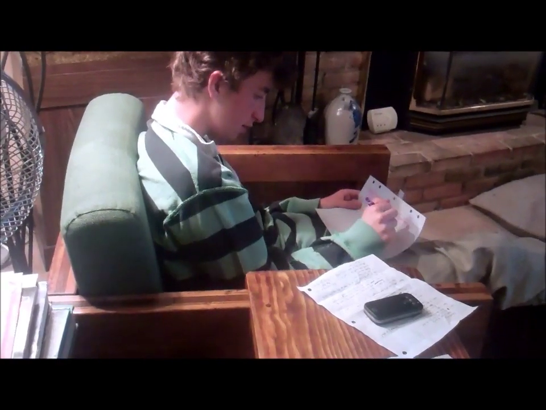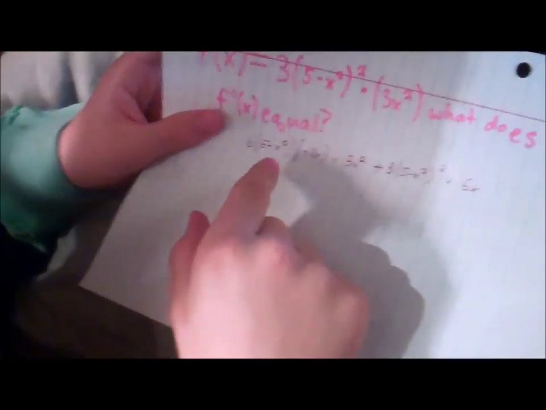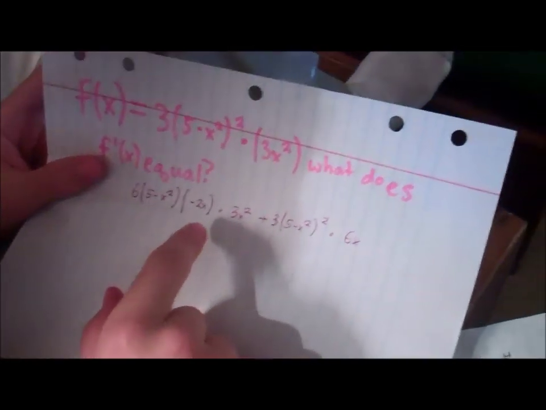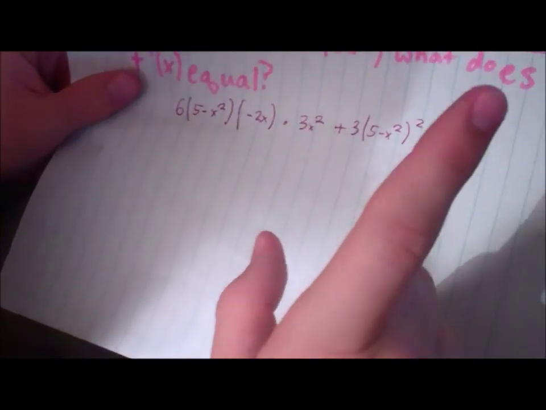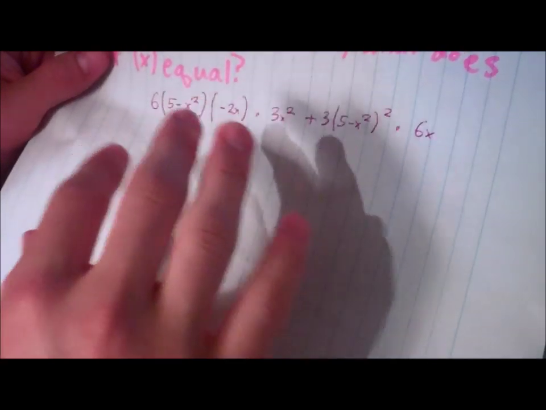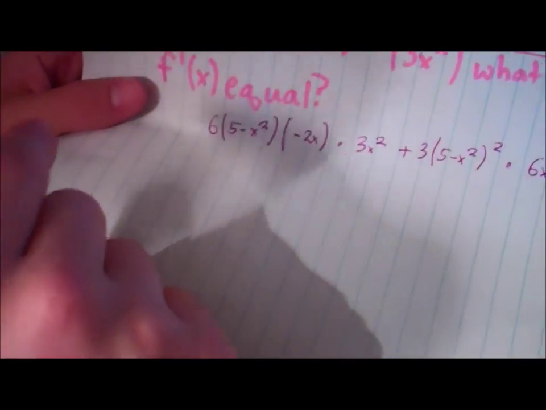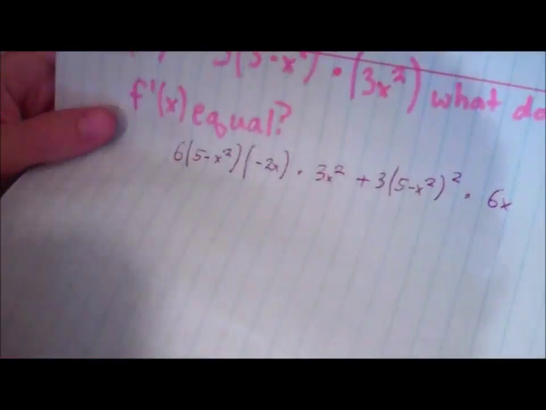How could we use the power rule, the product rule, and the chain rule to help us solve the equation? Oh, I got it! Okay. So, our answer would be 6 times 5 minus x squared times negative 2x times 3x squared plus 3 times 5 minus x squared times 6x. Because we use the product rule on the whole thing, and we use the power rule inside of the chain rule right here and here.